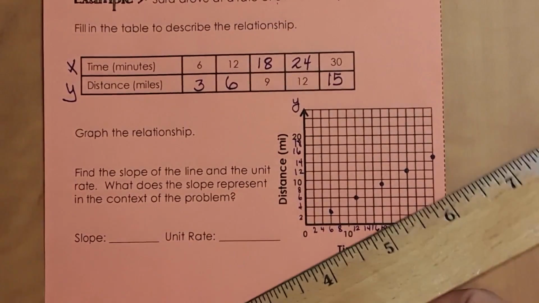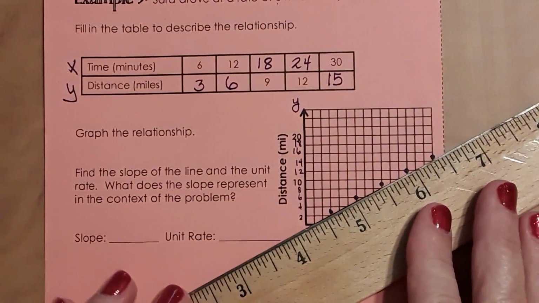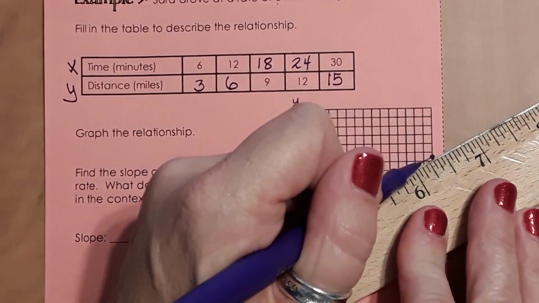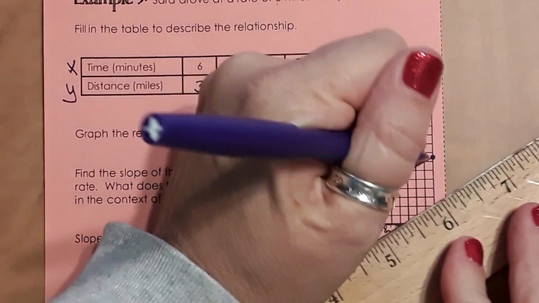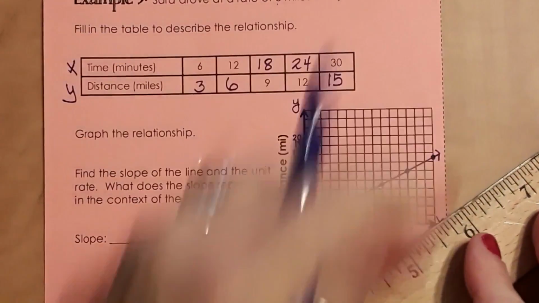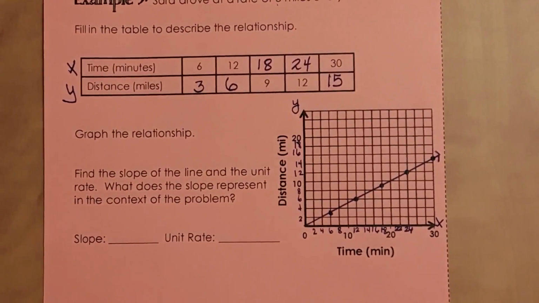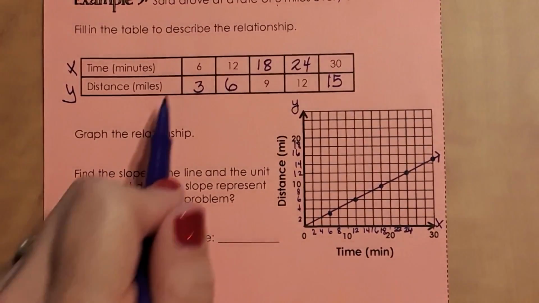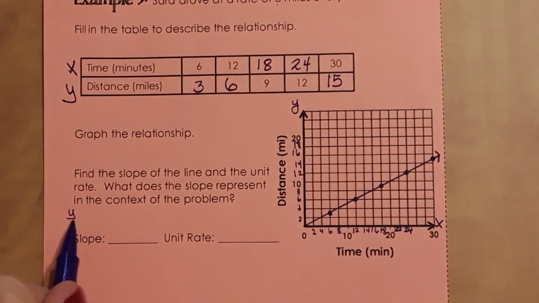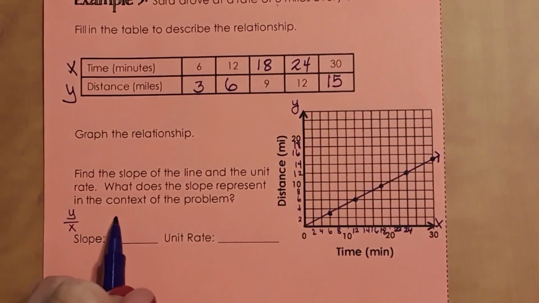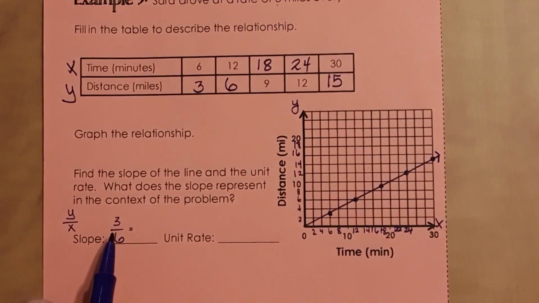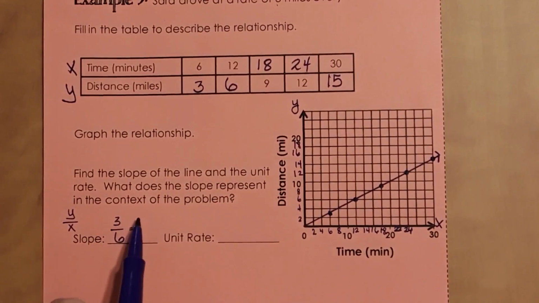And notice that it is starting at the origin or 0. This can go on and on and on. If it was slope or unit rate, I can get another x and find another y. My slope is, remember, your y over x. In this case, it's 3 over 6. I can reduce that, dividing both the numerator and denominator by 3, so it's 1/2.